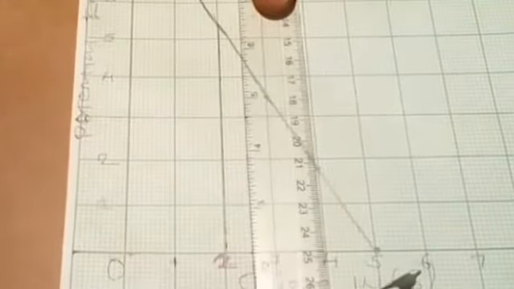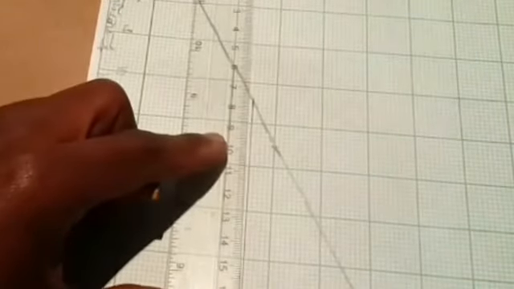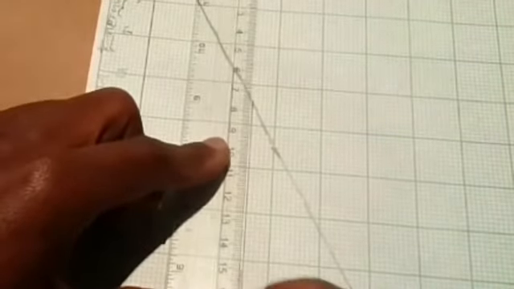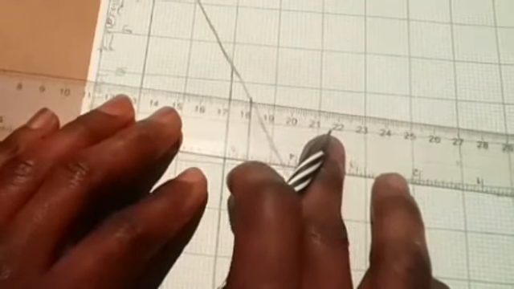Since this is my 2 point, this is my 2.5. Okay, so it is this line which is 2.5. Now the next thing I'm going to do is, where it has met, I draw a line. Then that will be my answer.